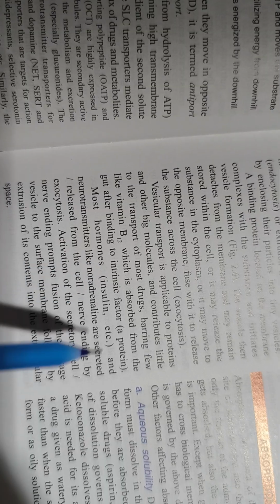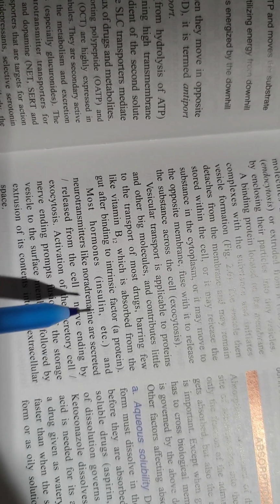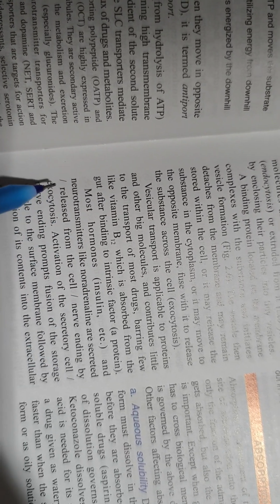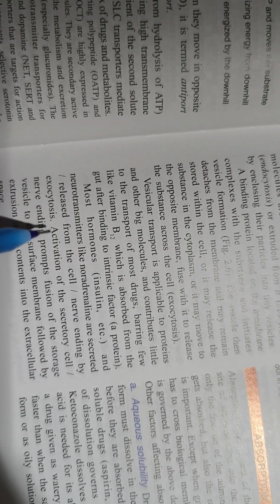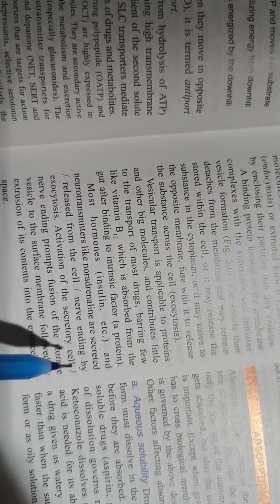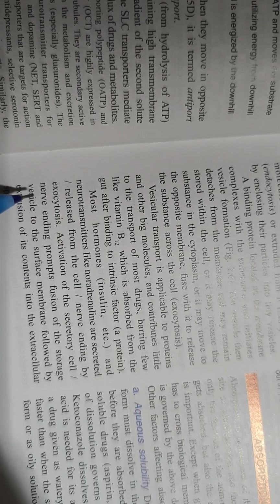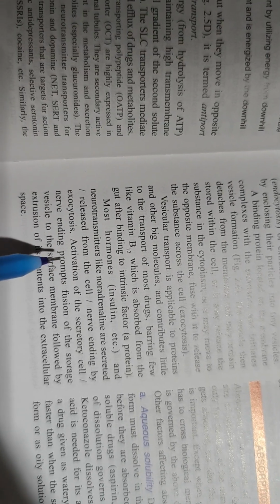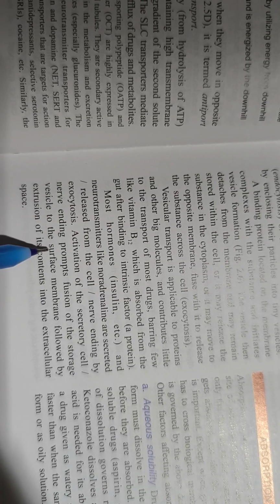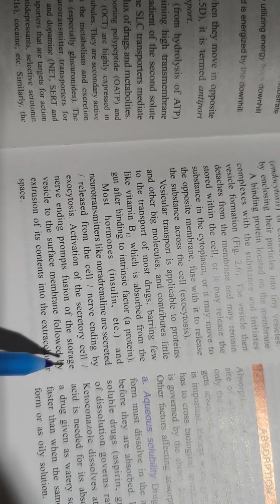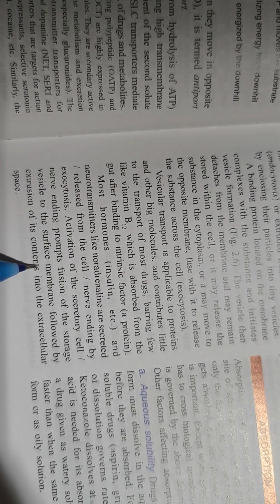Most hormones, insulin, etc., and neurotransmitters like noradrenaline are secreted and released from the cell or nerve ending by exocytosis. Activation of the secretory cell or nerve ending prompts fusion of the storage vesicles to the surface membrane, followed by extrusion of their content into the extracellular space.